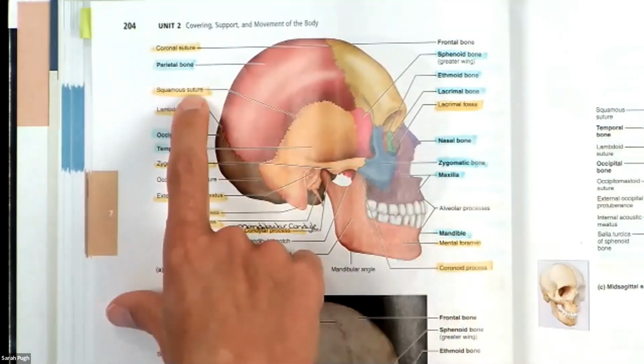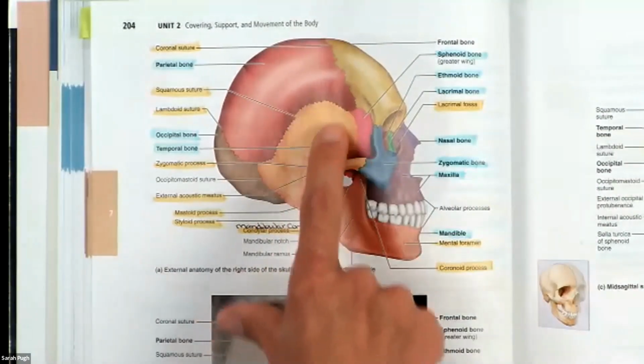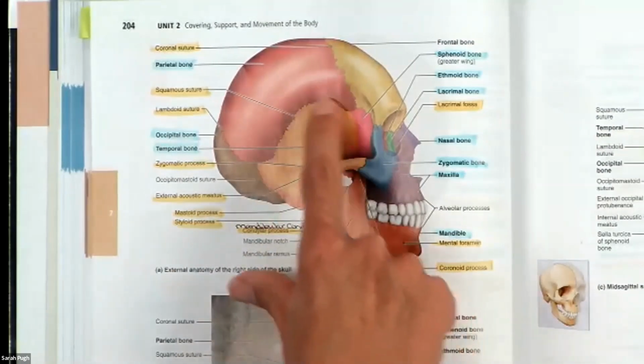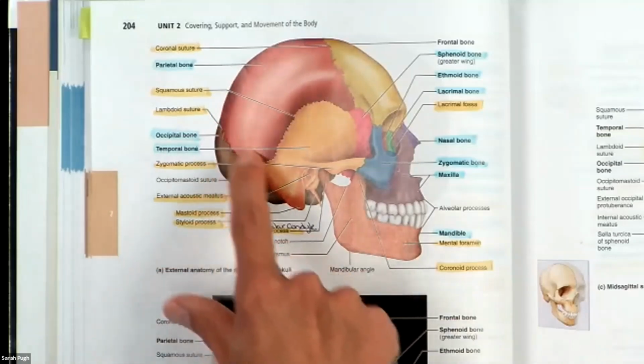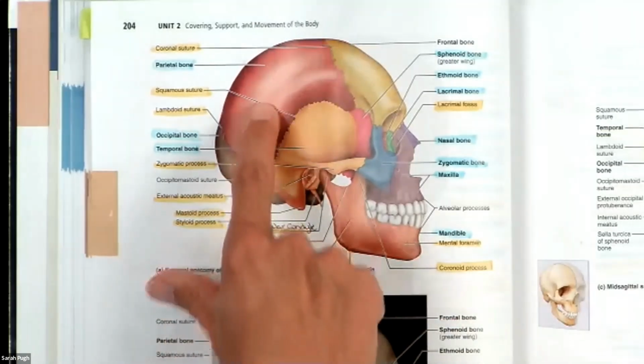So this next suture right here is called the squamous suture. This one is going to separate the temporal bone from the parietal bone. That's right here. And then again, I showed you this one already. This is the lambdoid suture. This is in the back, separating the occipital from the parietal bones.